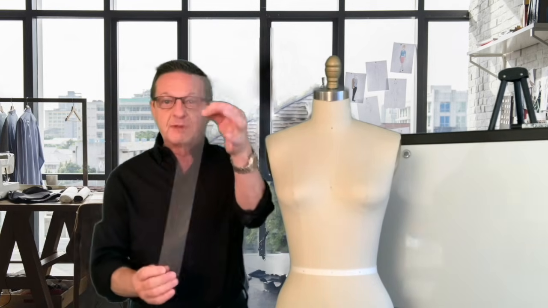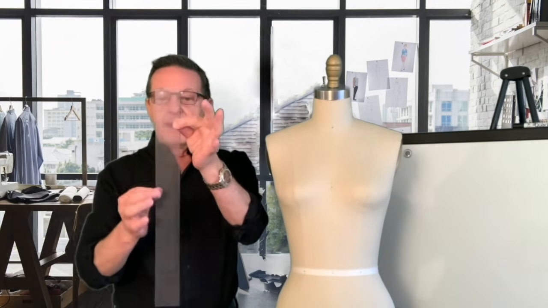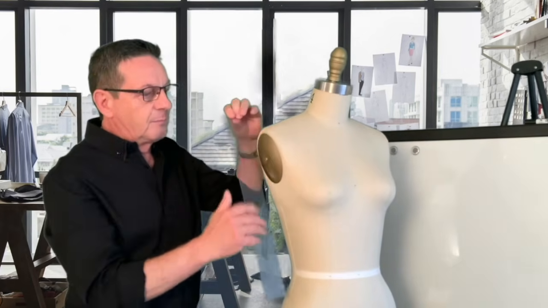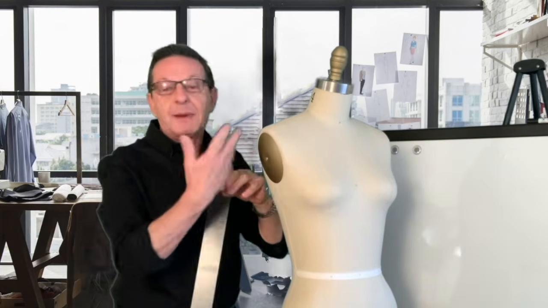A ruler. This is a see-through ruler. You can see through it. And it'll help you in measuring and drafting patterns. Also, it bends. See, it's flexible. So it's easier to use a flexible ruler if you're measuring, say, a circular shape like an armhole, for example.